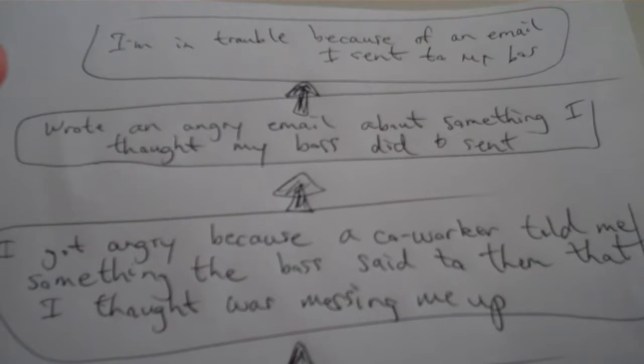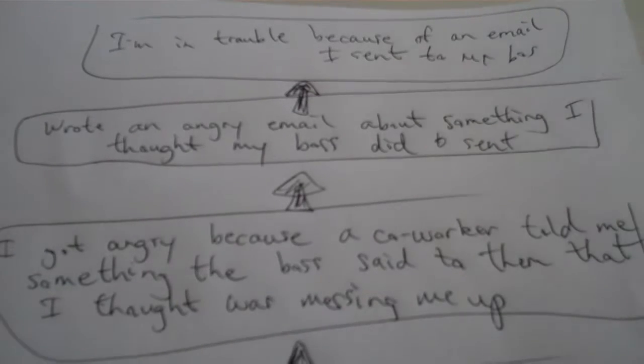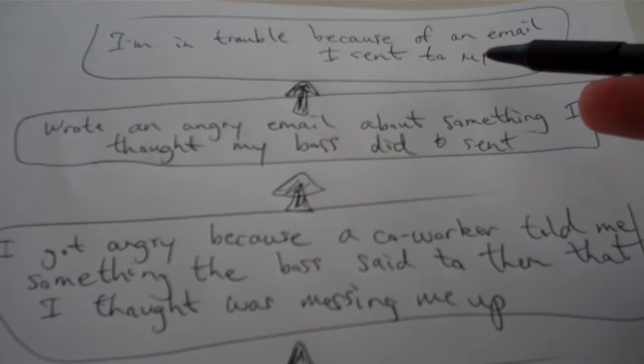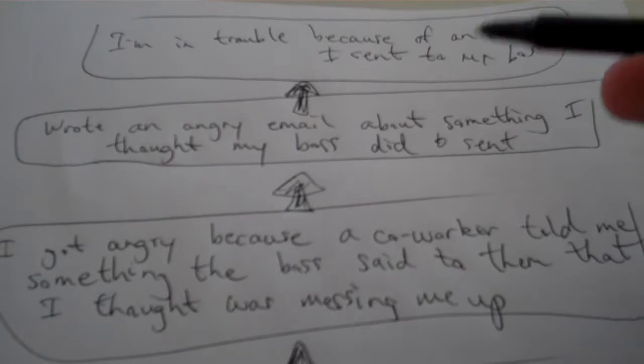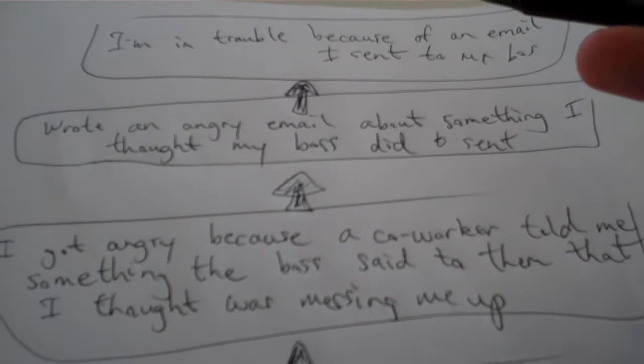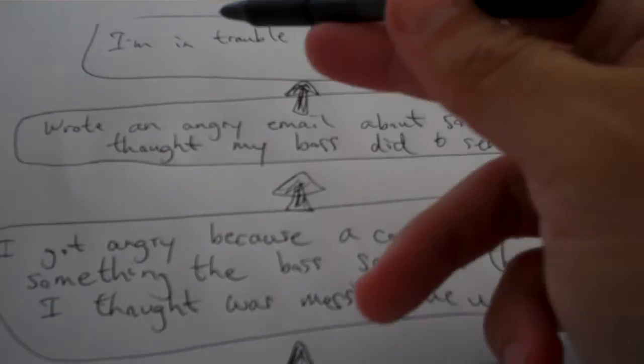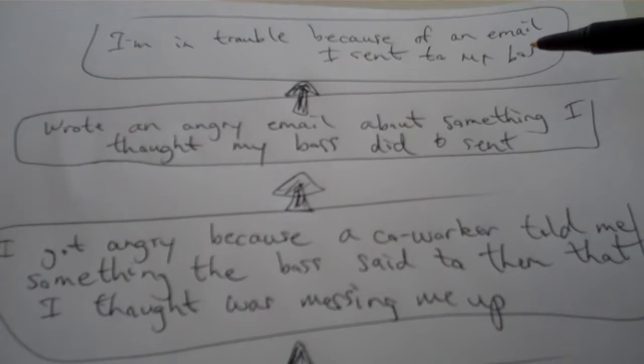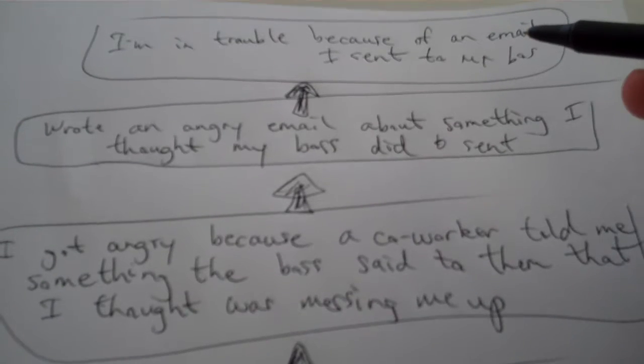All right, so let me give you an example of part one of a backwards reflection, which is the main part, which is reflecting backwards for an event, starting with what went wrong. So I'm starting off with a situation that really happened. I'm not going to go into explicit detail because that wouldn't be appropriate, but where I got in trouble because of an email I sent to my boss. So we start with that, okay?